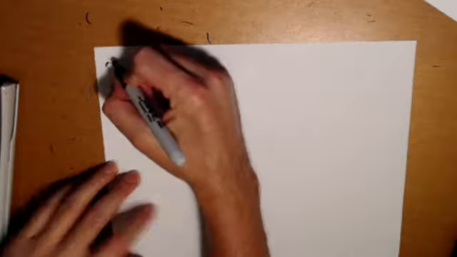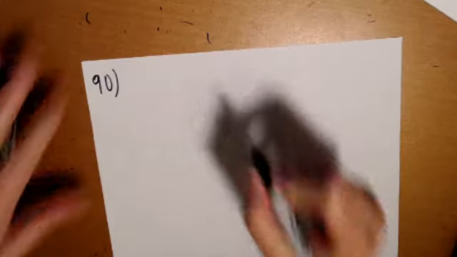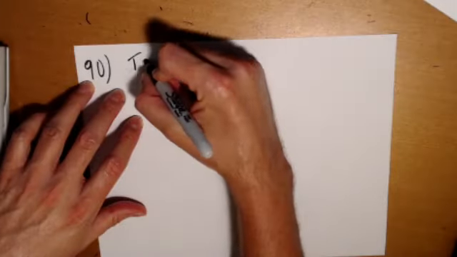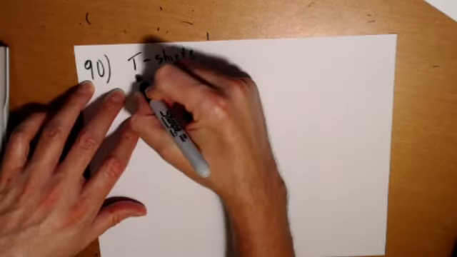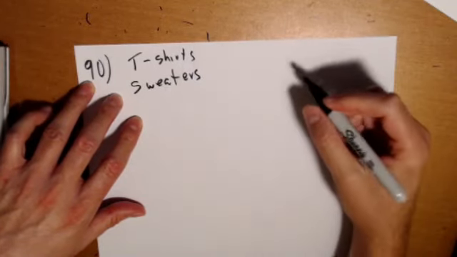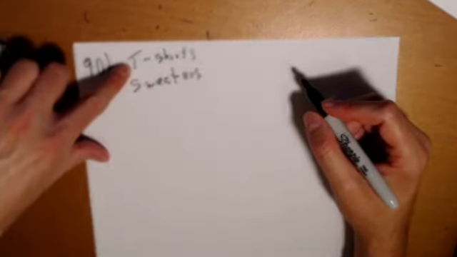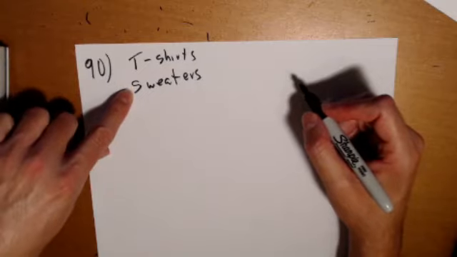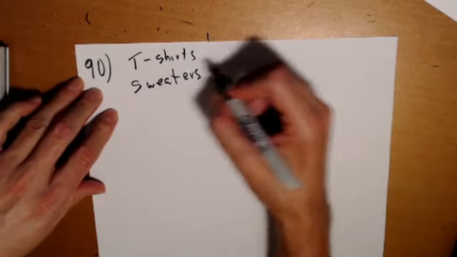Should we do one before that? Number 90? Fine, we'll try 90. Shirts and sweaters. 3 shirts and 2 sweaters for 114. 2 shirts and 4 sweaters. I'm going to call them T-shirts and sweaters. T for T-shirt, S for sweater. S looks like a 5, so sweaters will be X.